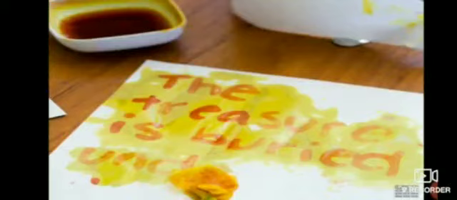So we can call this turmeric an indicator. You can also see a change in color like this when, as I already told, lime water is added to turmeric. What may be that change in color? That is also red.